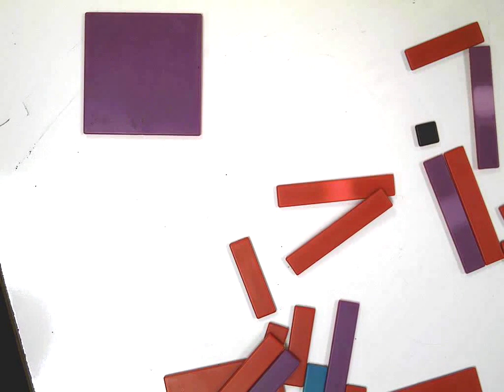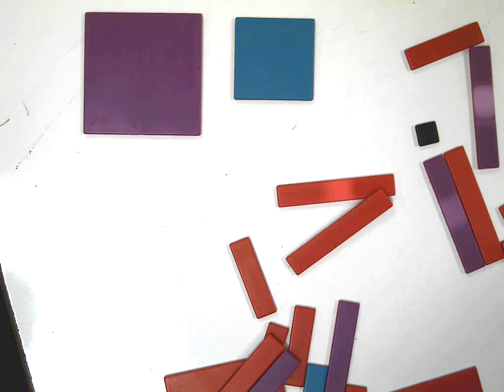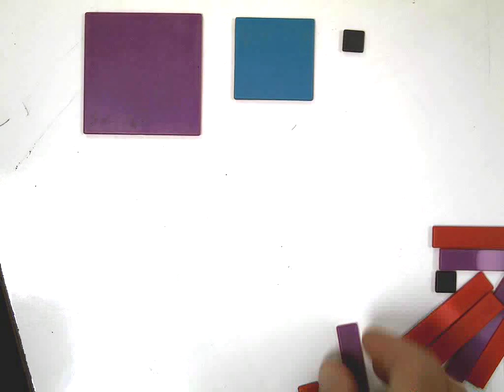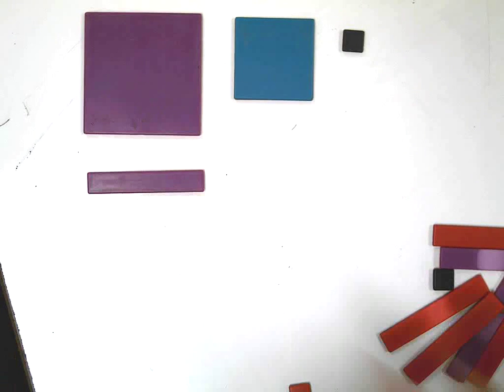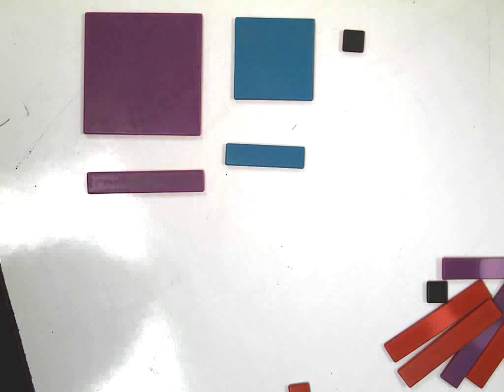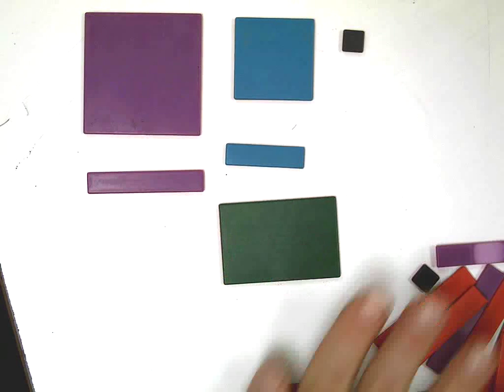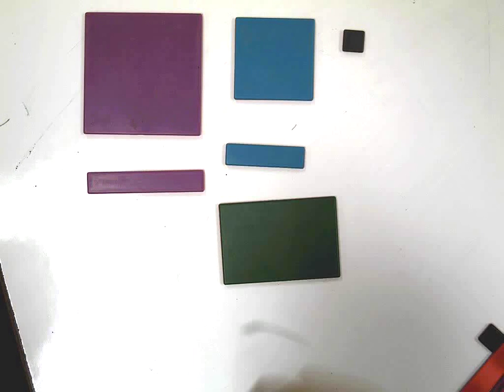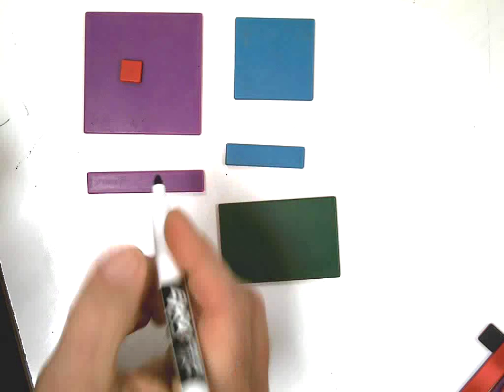We've got a big square, a smaller square, and a smaller square. And we have a long skinny rectangle, a not so long skinny rectangle, and a not so skinny rectangle. Okay, so those are the 6 different shapes. And let me just label them right here on screen, and then we can talk about how they relate to each other.